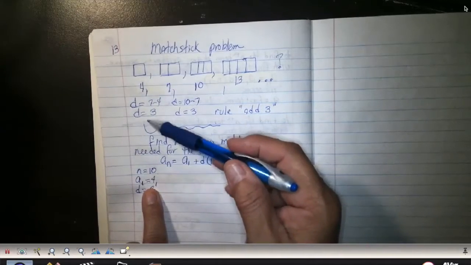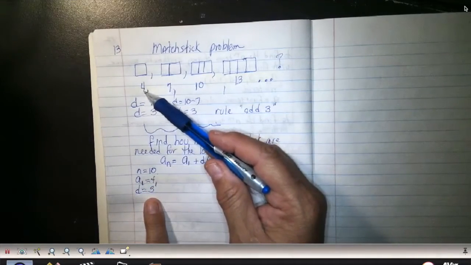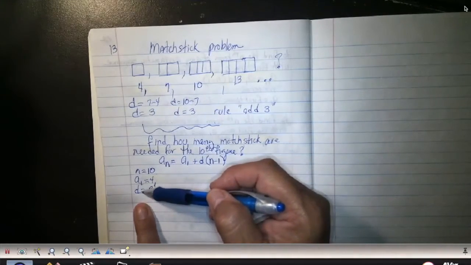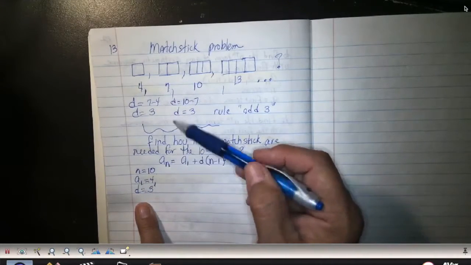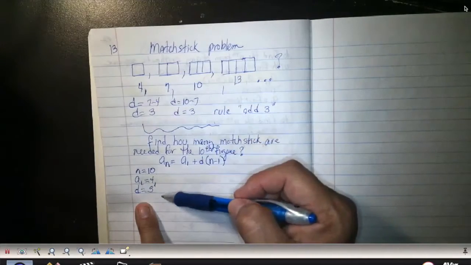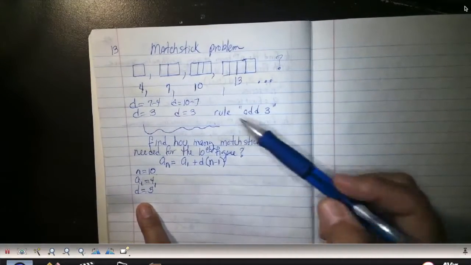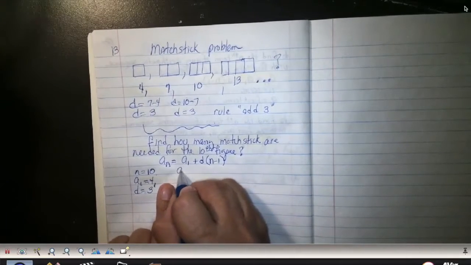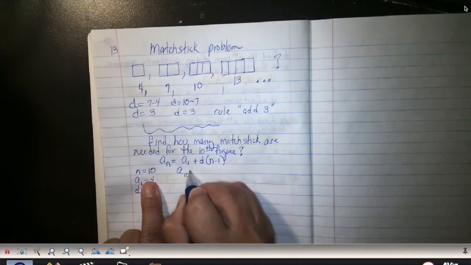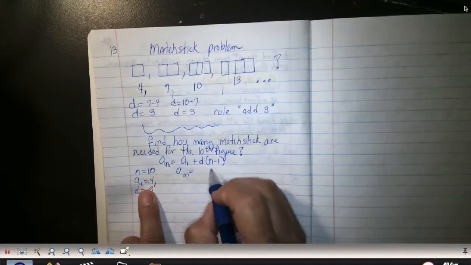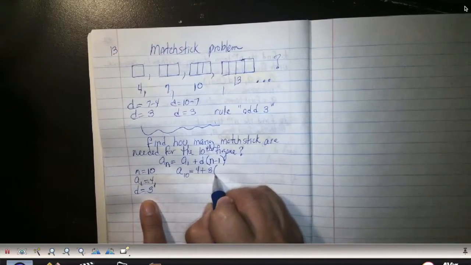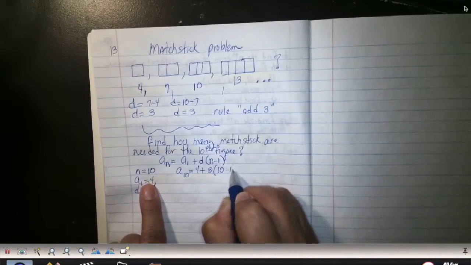A sub 1 is the first term in that pattern in our sequence, which is 4 here. And D, the difference between the first number and the second number, is 3. So that's D for difference. Okay, let's go ahead and plug it in. So A sub 10 is equal to A sub 1 plus D in parentheses 10 minus 1.